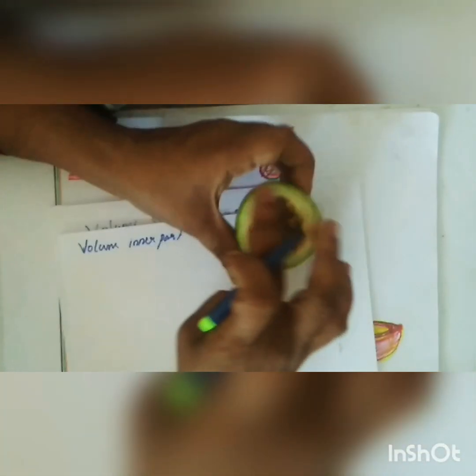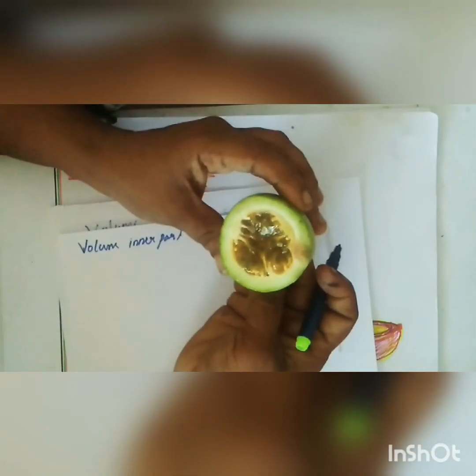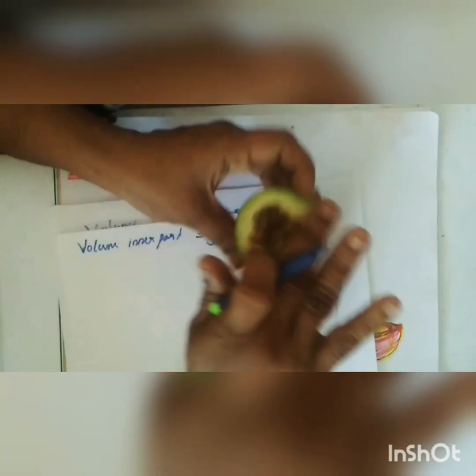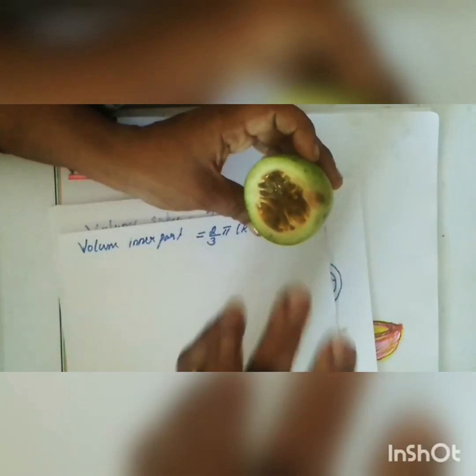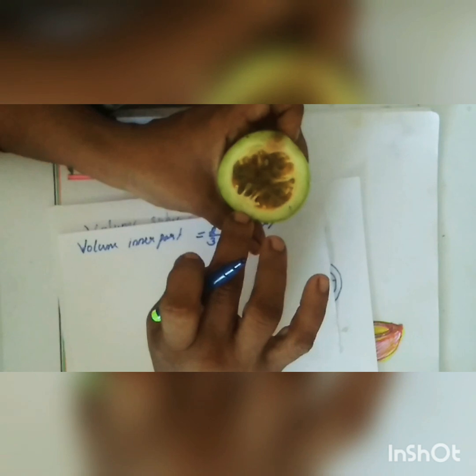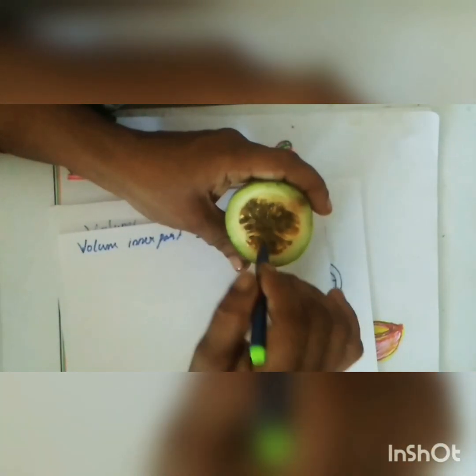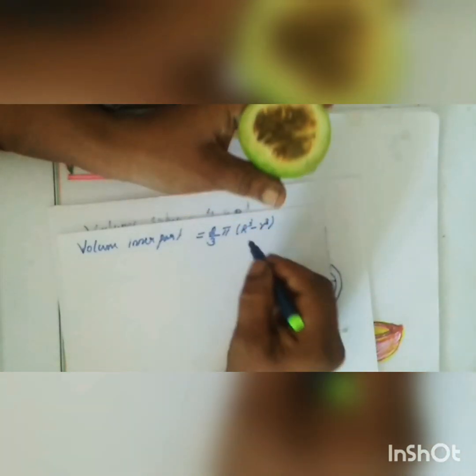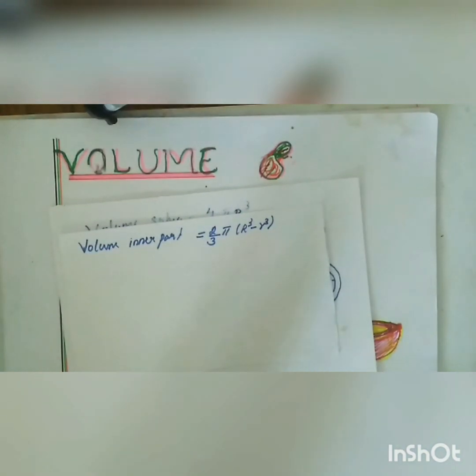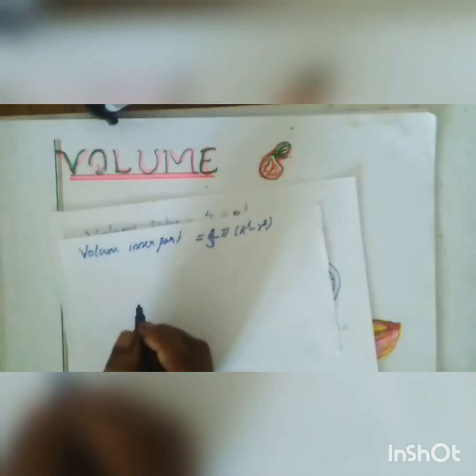Total surface area of this hemisphere, here it is 2 pi r square, and here it is filled with the syrup. Therefore, we can use the formula pi r square. The volume of syrup only is 2 by 3 pi capital R cube minus small r cube. Next, pipe.